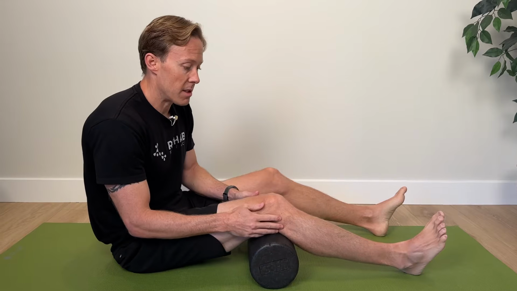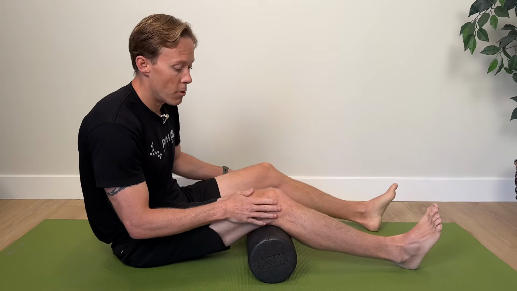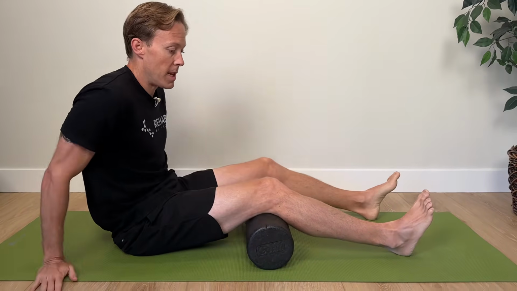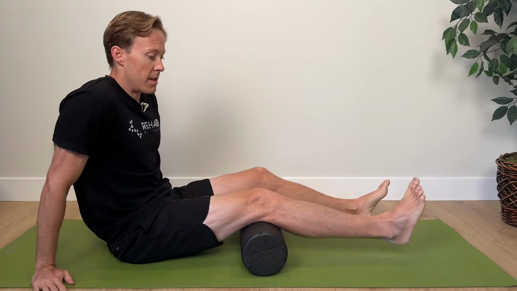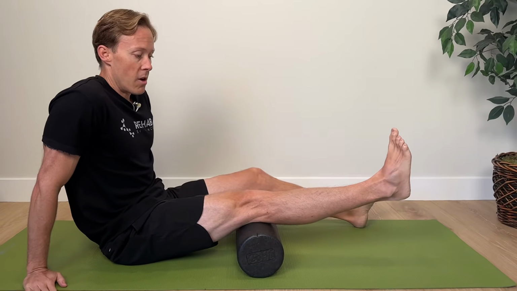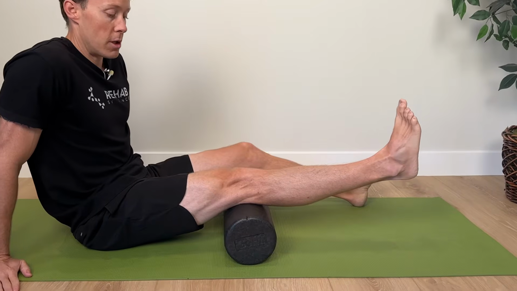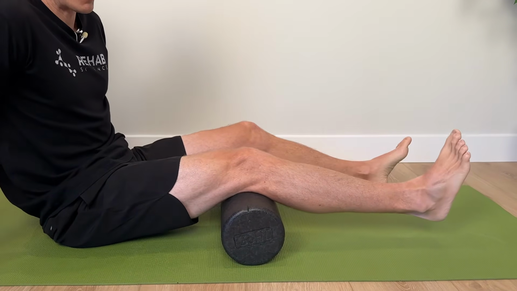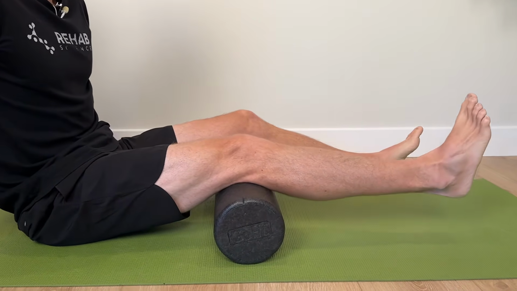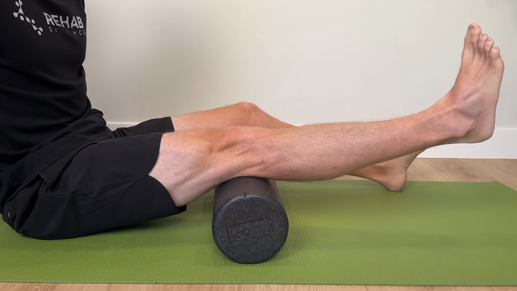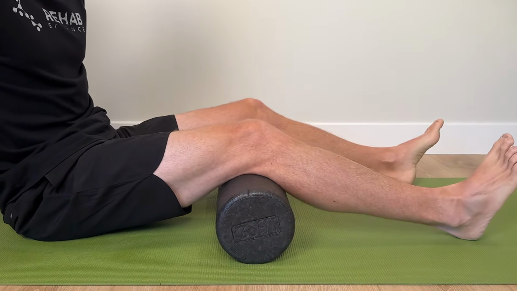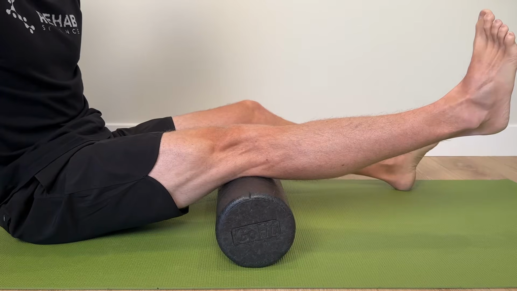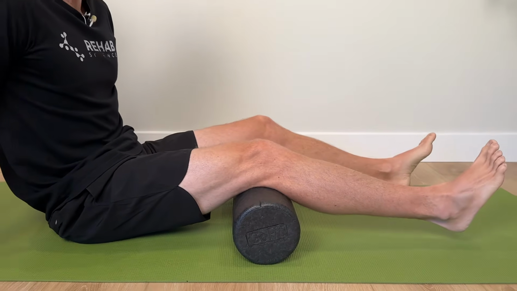And this exercise is called a short arc quad. You're going to put a foam roller under your painful knee, and then you're going to squeeze your quads and basically just straighten your knee, hold an isometric at the top for 2 to 3 seconds, and then slowly go back down. So this is also called a leg extension, right? If you've ever done the leg extension machine at the gym, you're essentially doing that, but you're only doing a partial range of motion. So this is where we'll start.